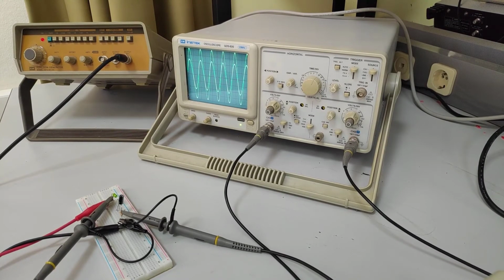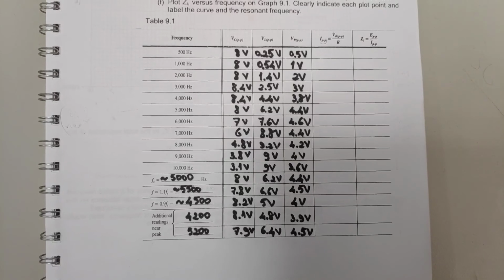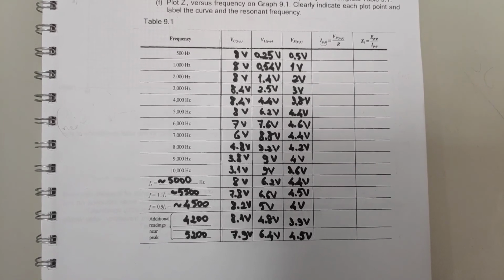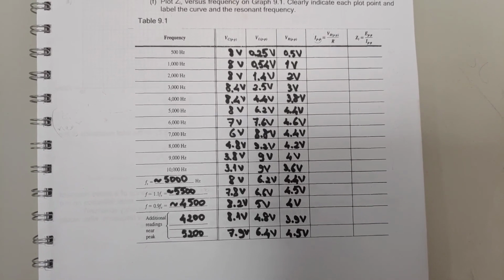For 4200 Hz, VR peak to peak is 3.9 volts. For 5200 Hz, VR peak to peak is 4.5 volts. Okay, this is the data pertaining to table 9.1.